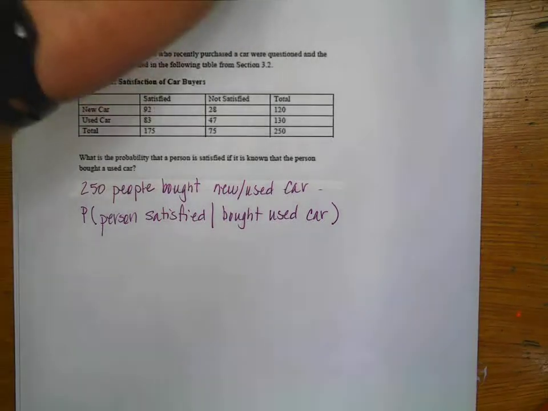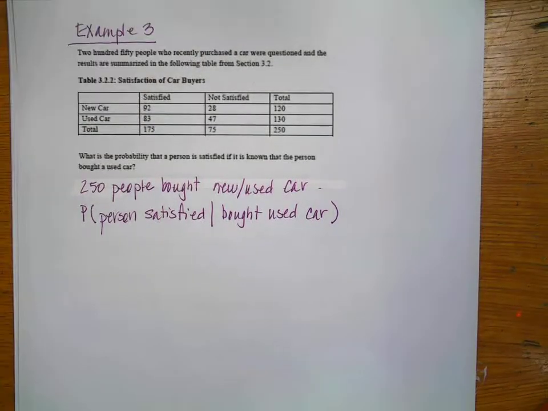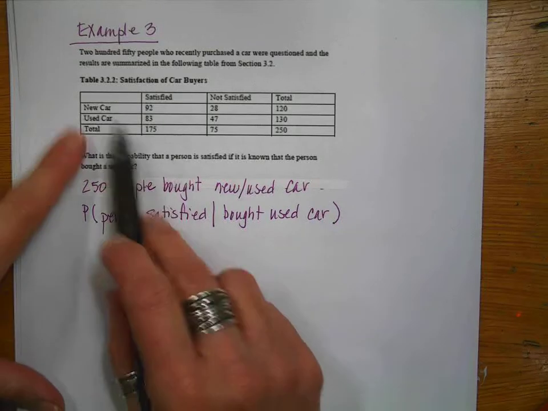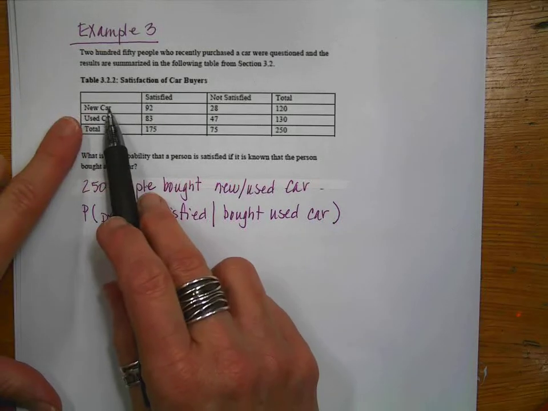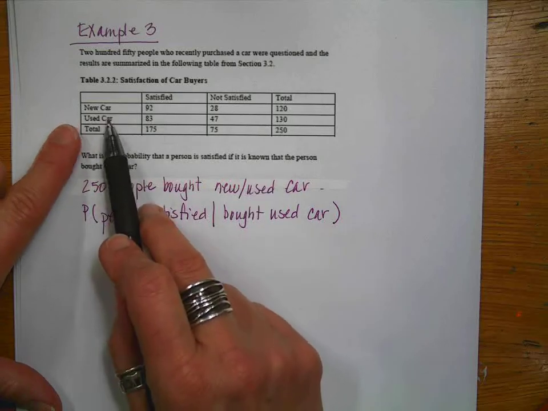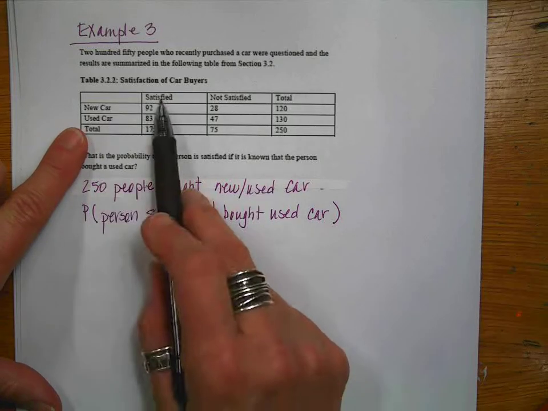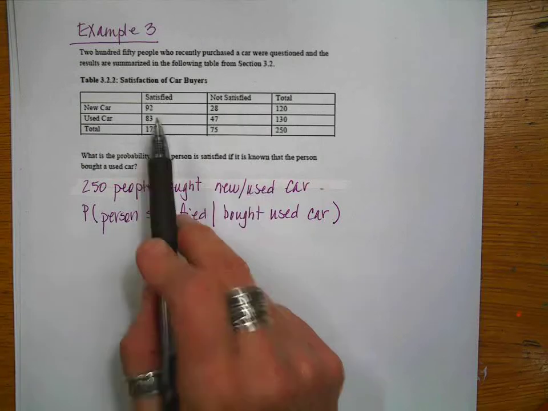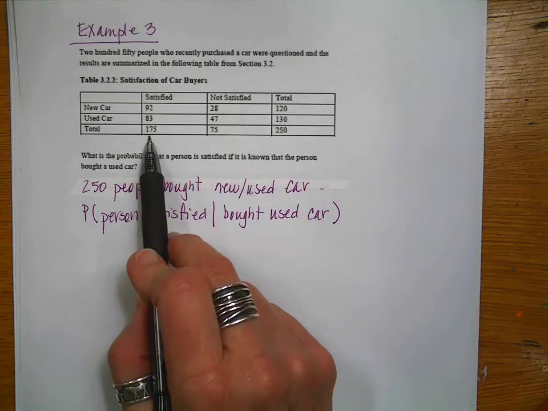Alrighty, so now let's go to example number 3, and I've got it written out for us ahead of time, and it's a little bit hard to see, so let me see if I could zoom in a little bit to make that better. Oh, look at that. So example number 3 says 250 people recently purchased a car and were questioned, and the results are summarized. So notice what we have. So I have 250 people, here's the total, that bought either a new car or a used car, and they were either satisfied or not satisfied, okay?